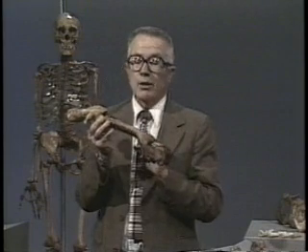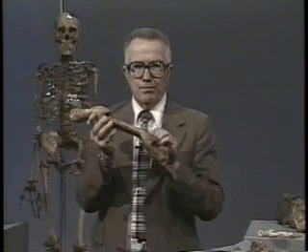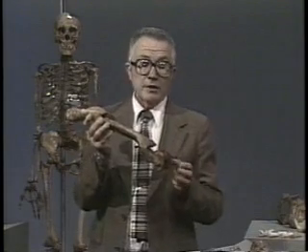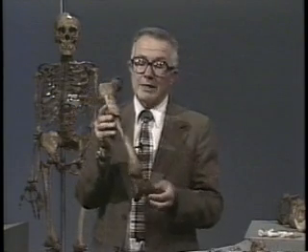Now, this was an individual who something happened, and he broke the femur, and he did not go have this set, and you can see that the bone healed in the broken position, and it was not set. Obviously, he was about 3 inches shorter on the right side.